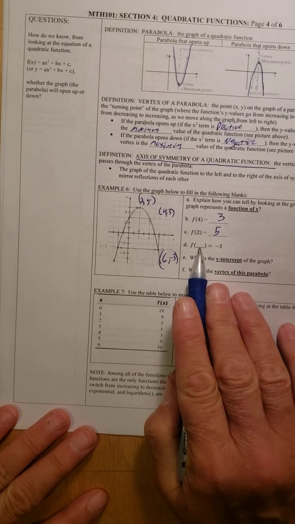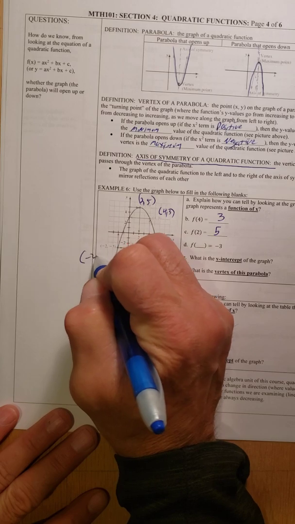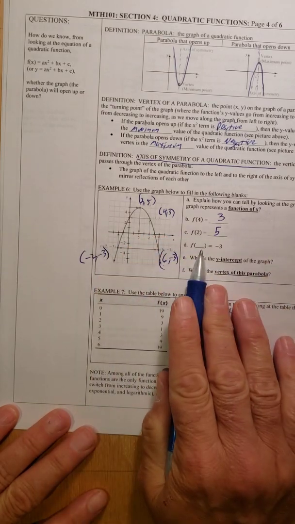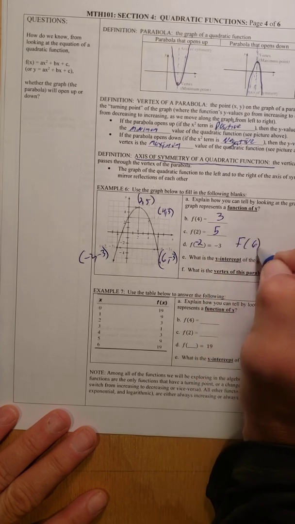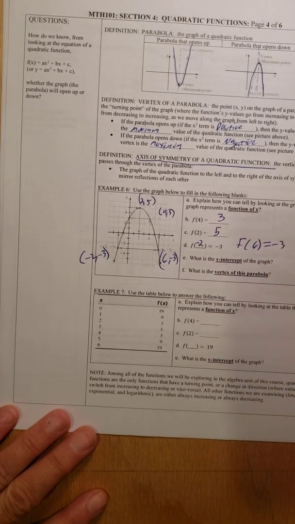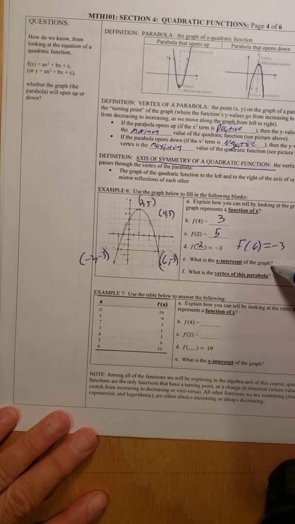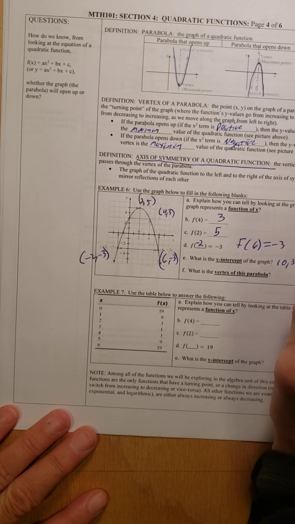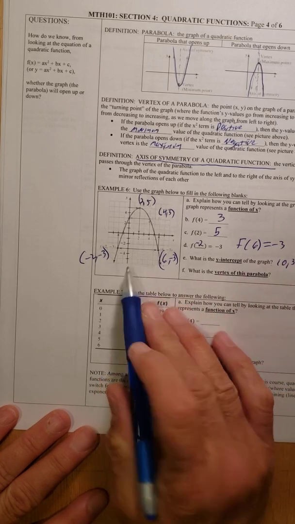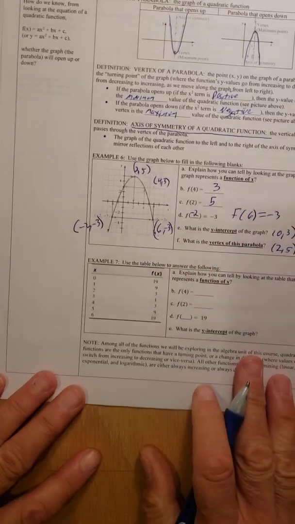What value for x can I plug in to get out a -3? Well, I think there's two of them. If I look over here, there's two values: f of -2 is -3, or f of 6 is -3. So if we have a graph, we should be able to tell inputs and outputs. What is the y-intercept? Here's the y-intercept: when x is 0, you get out a 3. Where is the vertex? That's my turning point. That's up here at (2, 5).